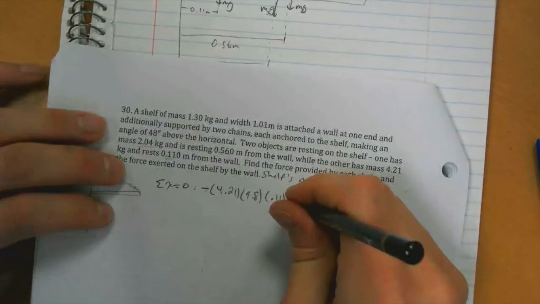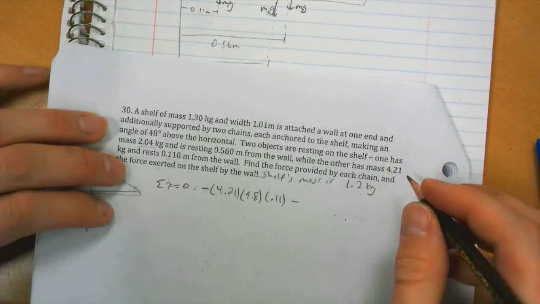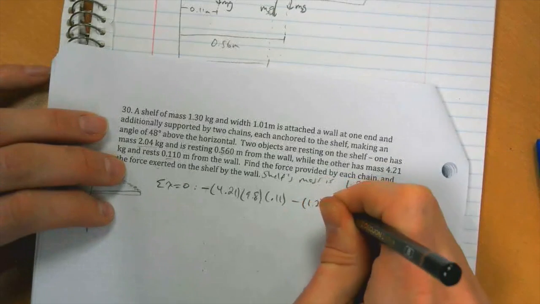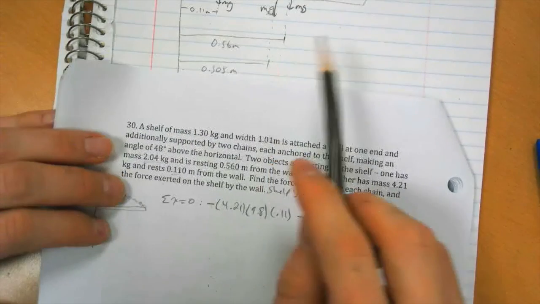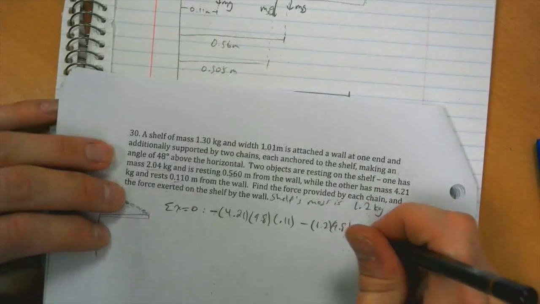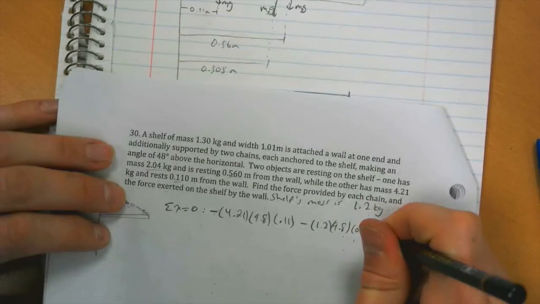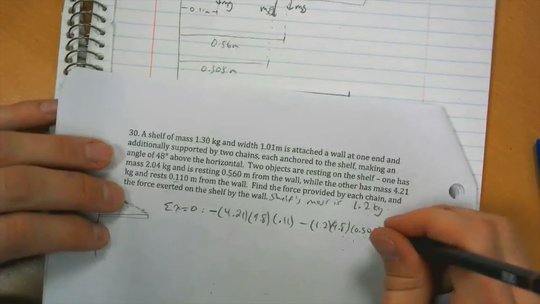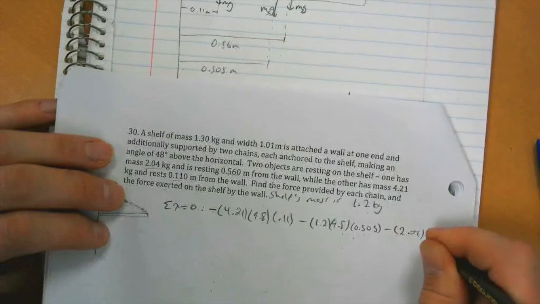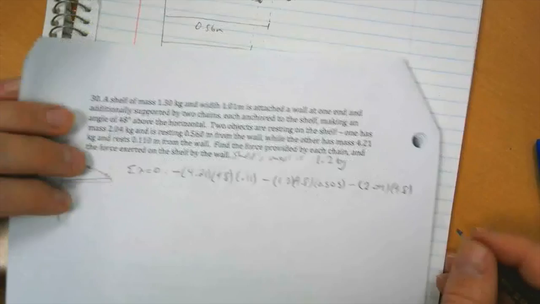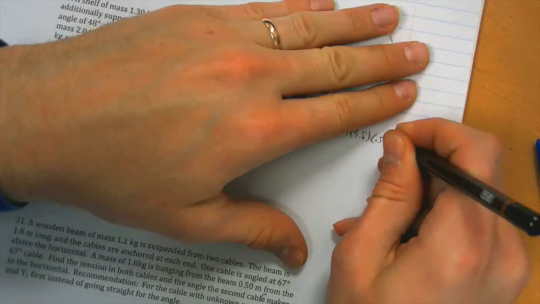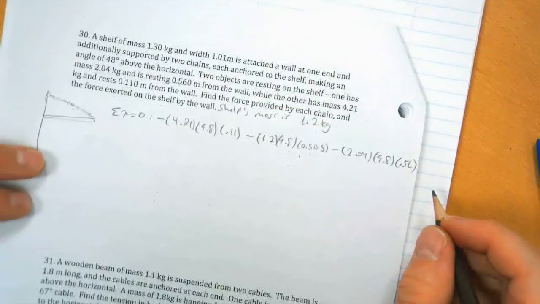Okay, then we've got minus mass of the shelf times g. I said the mass of the shelf is 1.2 times 9.8. And if the shelf is uniformly distributed, that's going to act halfway down. Half of 1.01 is 0.505, minus mass of this guy, 2.04 times g, and that's acting 0.56 meters from the axis of rotation.